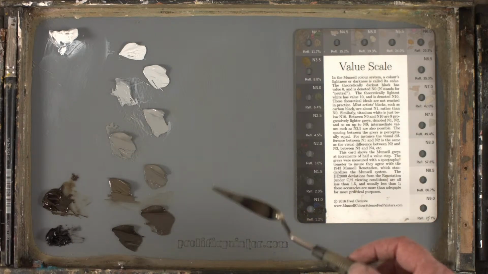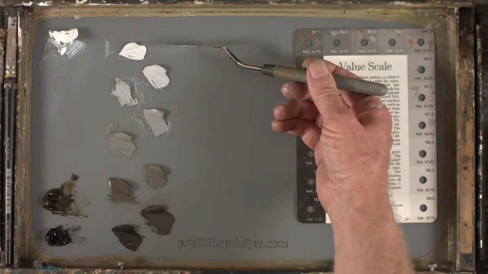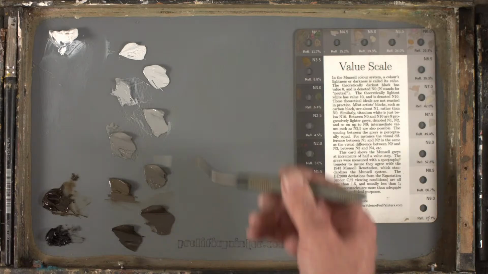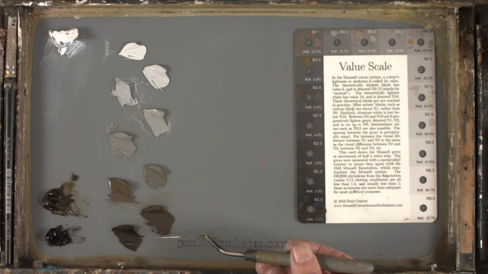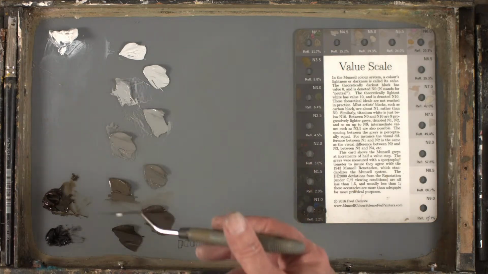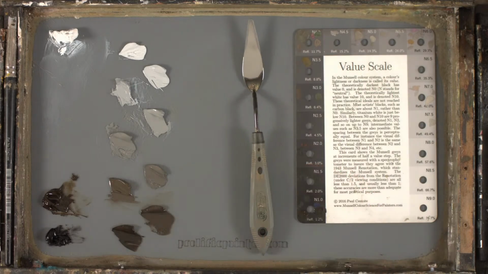So the range of charcoal and chalk that we could work with was about a 1 to a 9. Probably wouldn't even get quite down to a 1. Okay, so we can actually go beyond that a little way with paint. Slightly wider value range. Okay, well done everybody. Let's have a 10-minute break, grab a cup of tea, and then when we come back we will block out the drawing for the study.